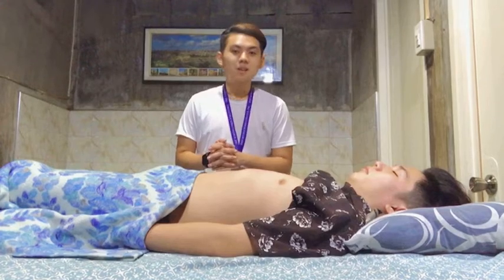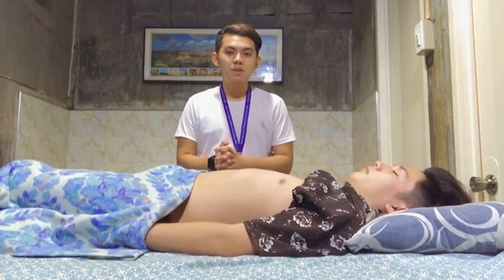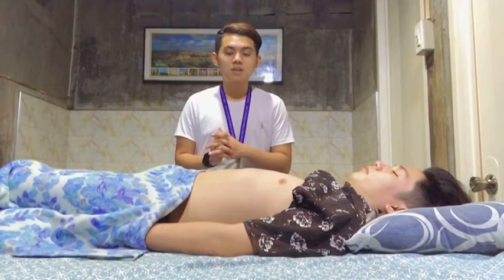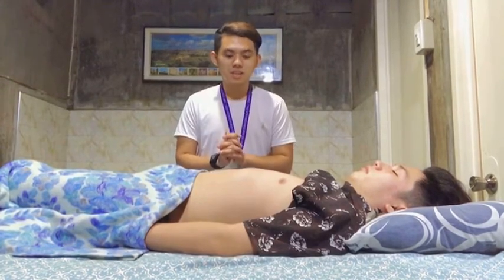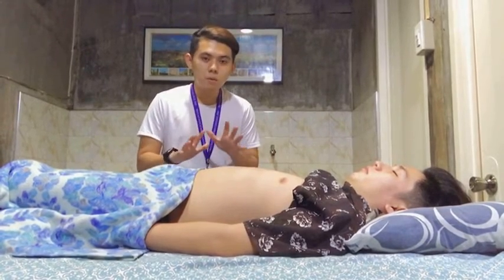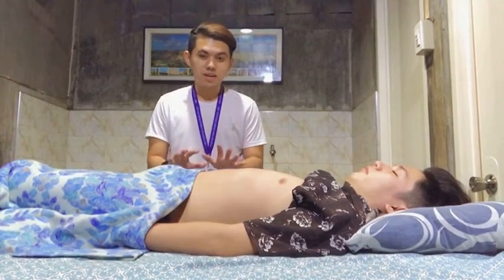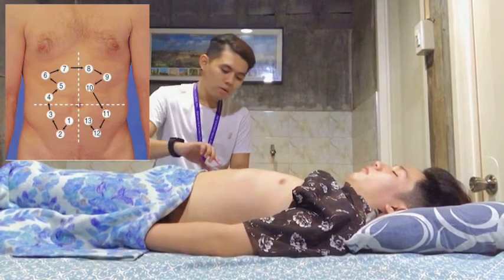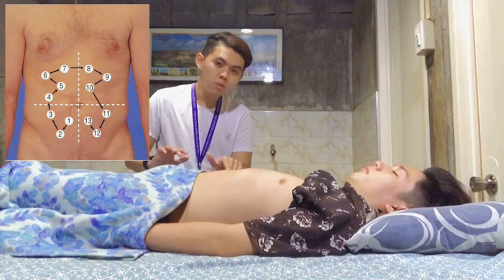Percussion may proceed clockwise or up and down over the abdomen. So now we need to percuss several areas in each of the 4 quadrants to determine the presence of tympani and dullness. So that's several areas in each quadrant, composed of 13 specific areas. So in the right lower quadrant, or the RLQ, we will have 3 areas.